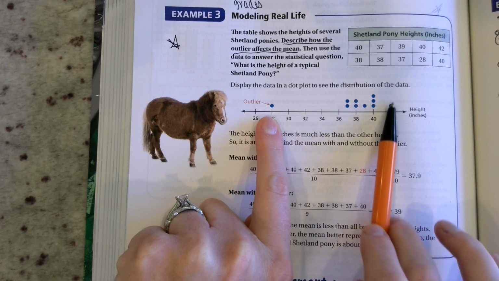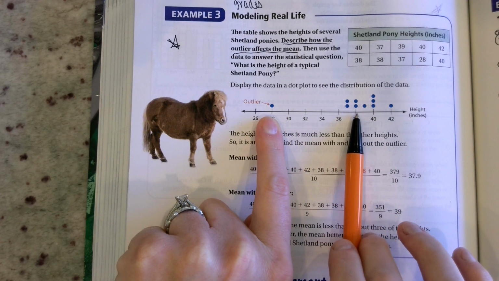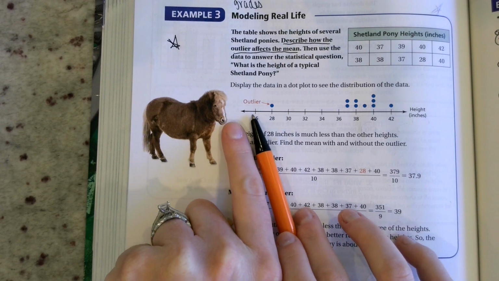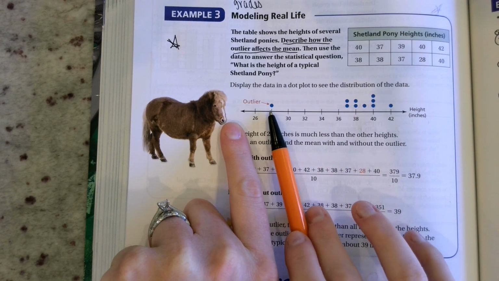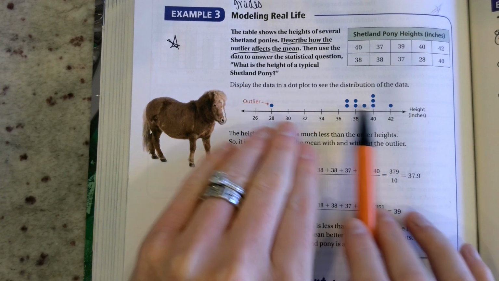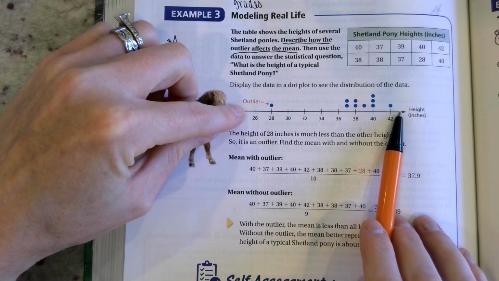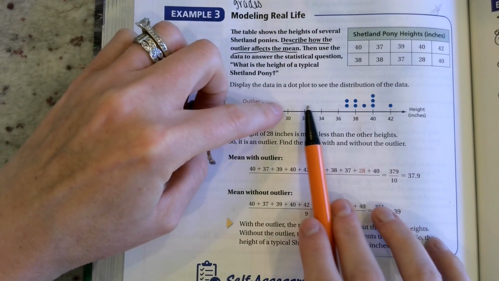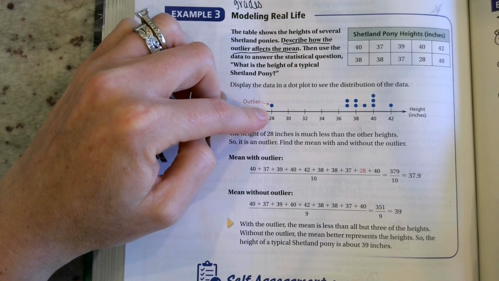Most of all the other data is clumped right here together. So that is the outlier. That's to show you what it looks like, that it's super far away from all the others. You don't have to make a dot plot to see the outlier. This is just showing you visually how it looks when it's plotted.